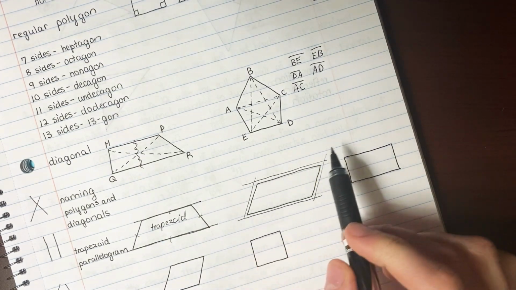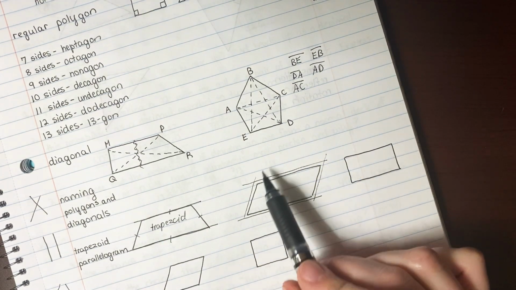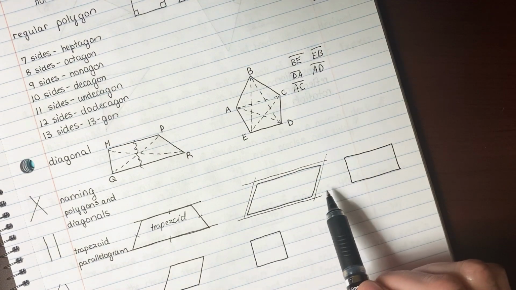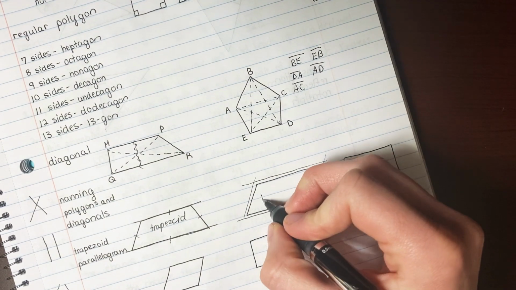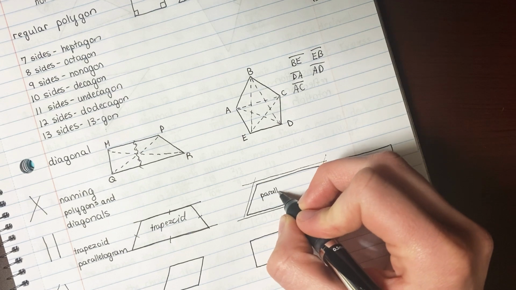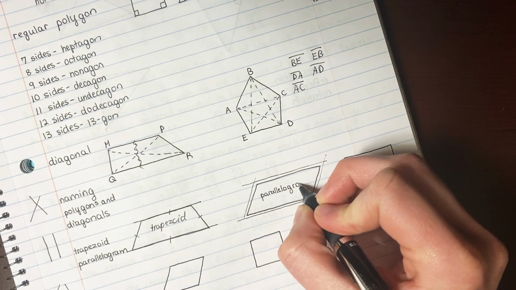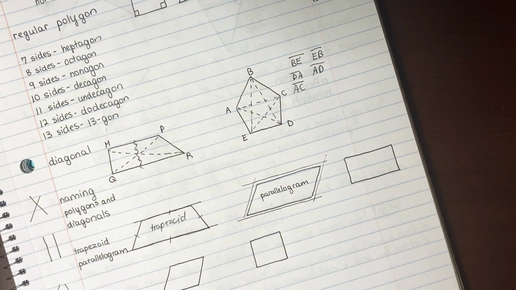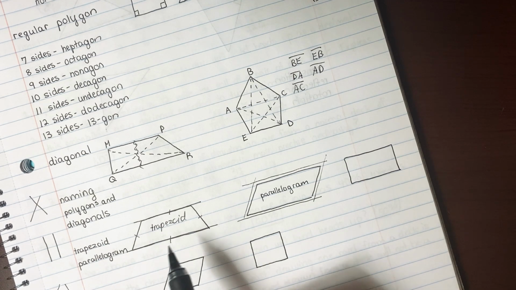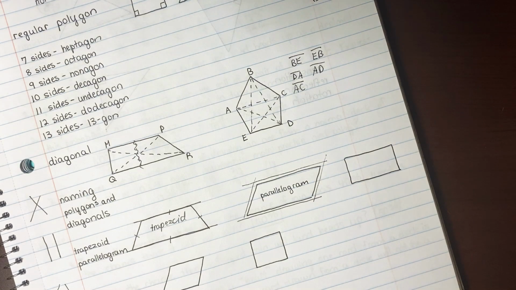Another pair. These are never going to cross either. So we have 2 pairs of parallel lines, and so this shape is a parallelogram. So again, a parallelogram is a quadrilateral with 2 pairs of parallel lines. A trapezoid is a quadrilateral with 1 pair of parallel lines.